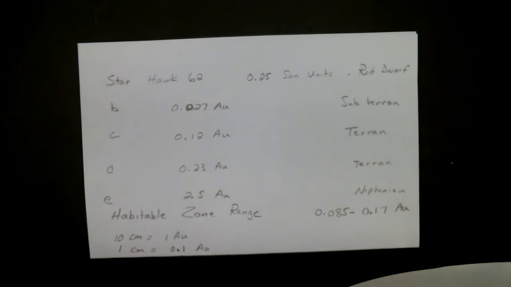For instance, for my planet B, I've got my astronomical unit distance of 0.027, and I've got that it's a subterran. You need that also. And then you also need to know what the habitable zone range is. You have calculated that information in the activities that we did yesterday and the day before. So you need that as well. The habitable zone range for my imaginary system, which is based on the mass of the star, is 0.085 to 0.17 astronomical units.